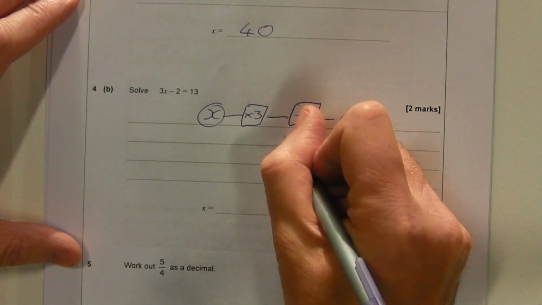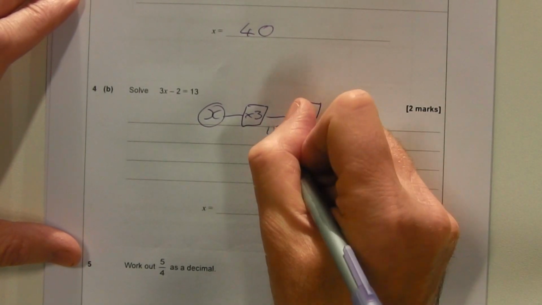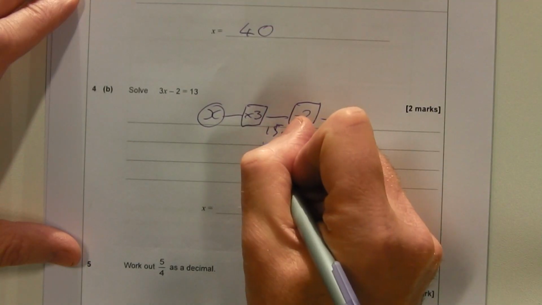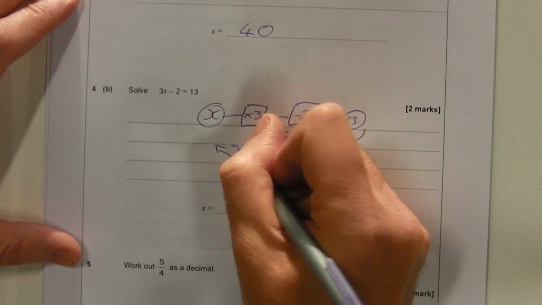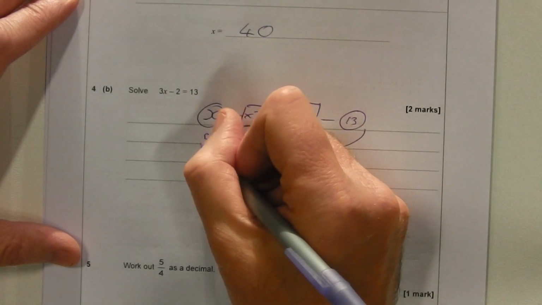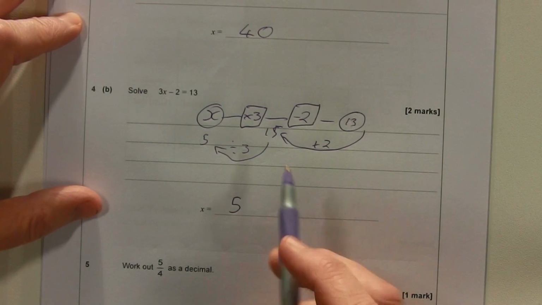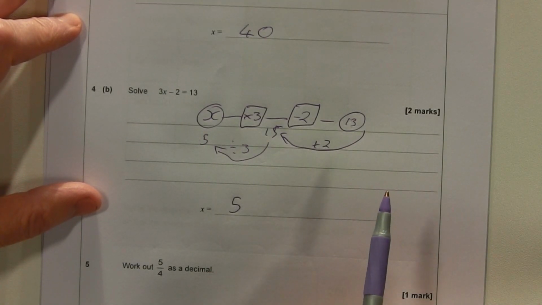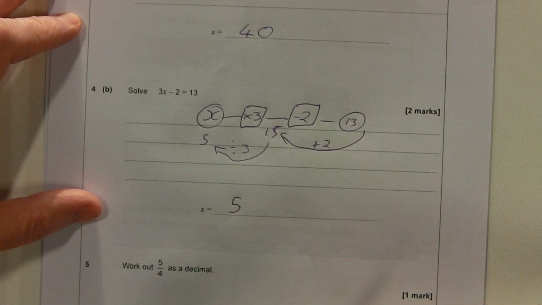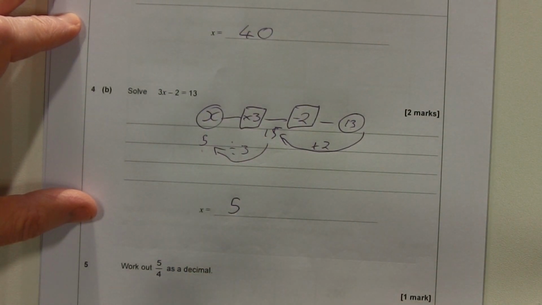So I'll do the reverse again. I do 13 plus 2 to give me 15 in the middle, and then instead of timesing by 3, I'm going to divide by 3. So 15 divided by 3 leaves me with 5, so x equals 5. You might not have seen this method before, but I find it works quite well, and it breaks it down. Okay, and it still counts because we've still got our midpoint as well as our end point there.